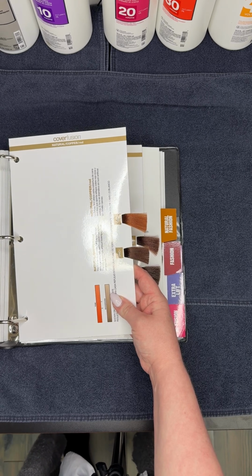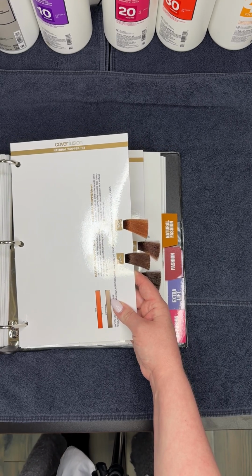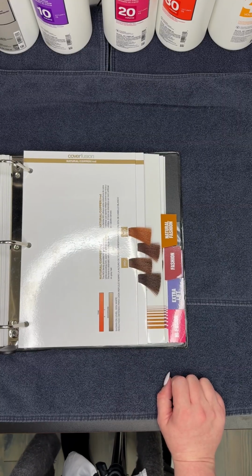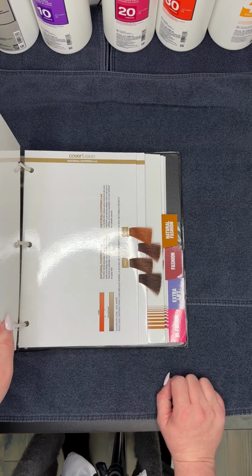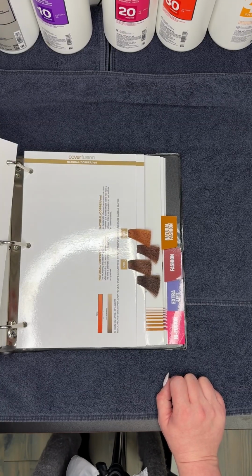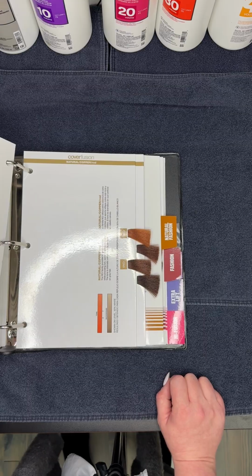They don't look supernatural to me. If she wants a natural color, we can use that as an additive like we did with our 7C, but it's not going to be the bulk of our formula. The bulk of our formula for a redhead is going to be yellow, orange, and neutral.